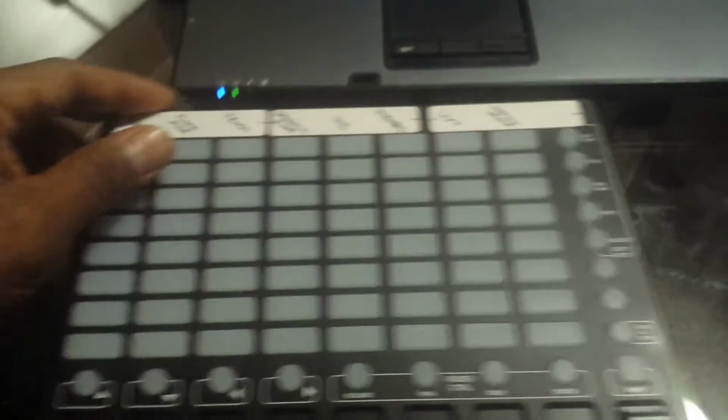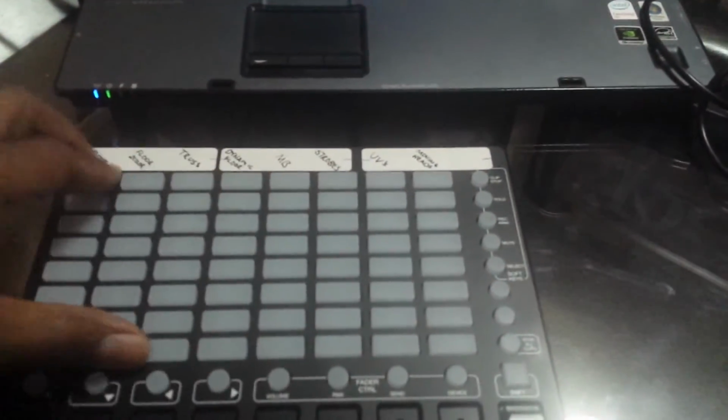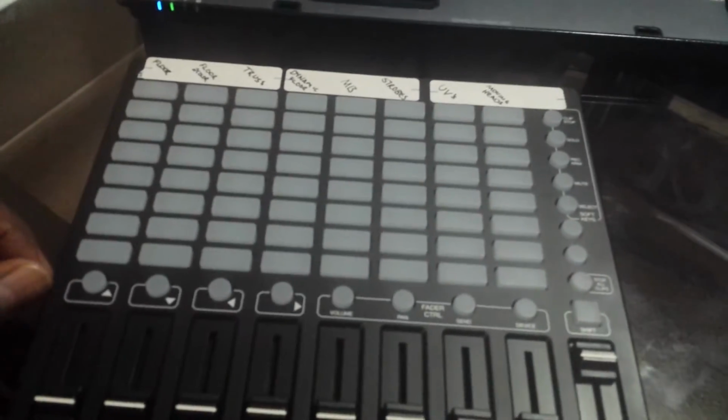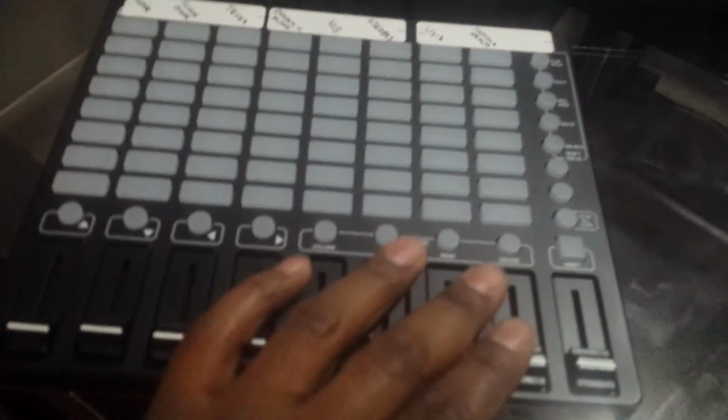Basically, with the APC Mini, you have 8 rows of 8 for 64 keys or buttons, and then you have 17 function keys or buttons, and then you have 9 fader controls.